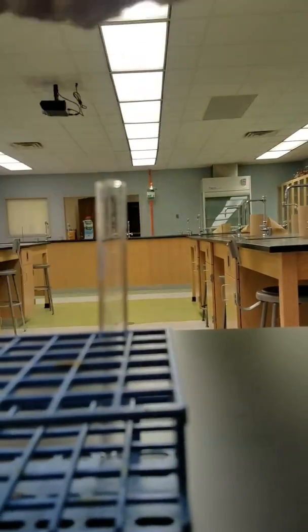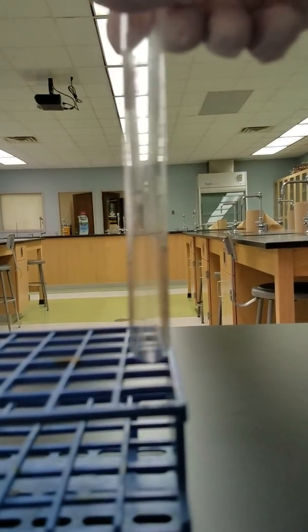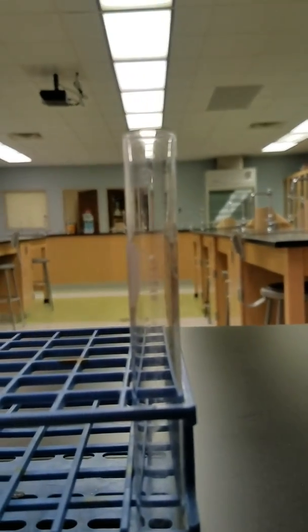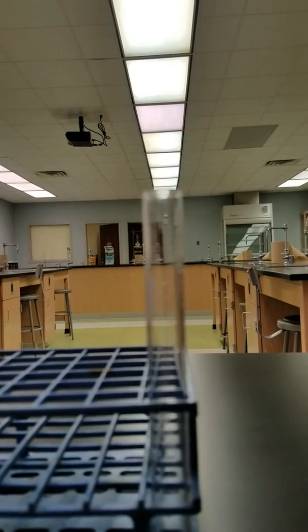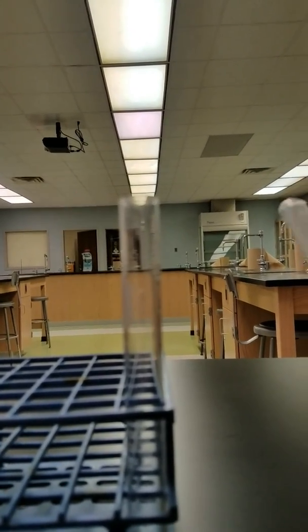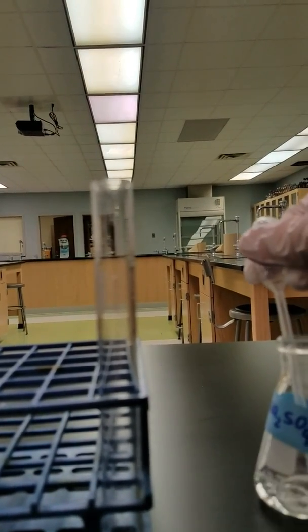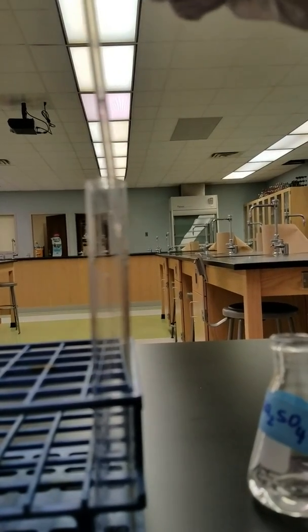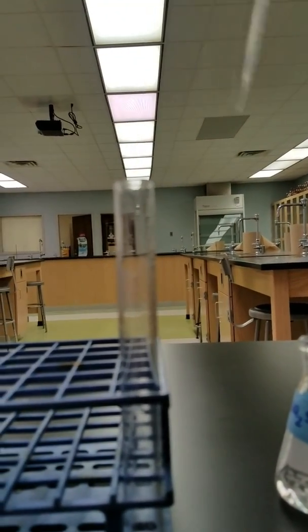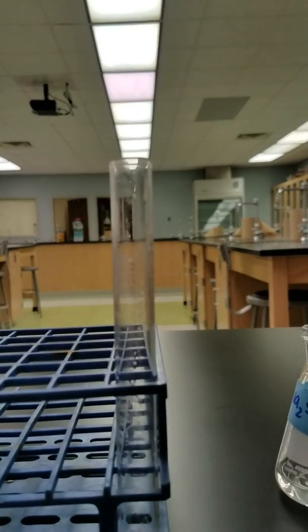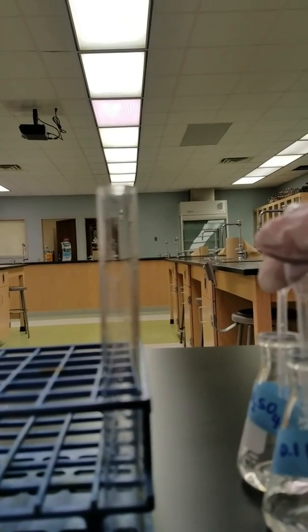So we'll move our reaction that we just did off to the side. And now we're going to mix two solutions. We have sodium sulfate and barium nitrate.